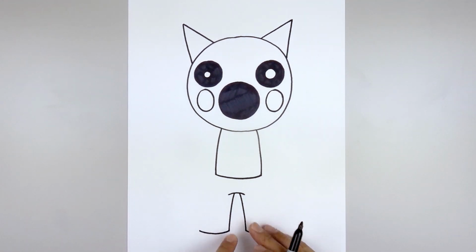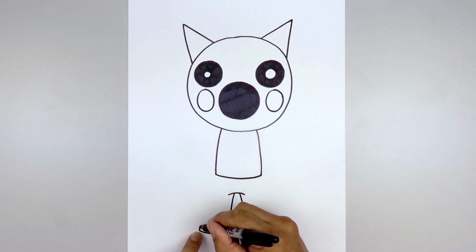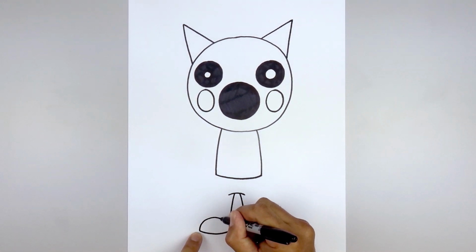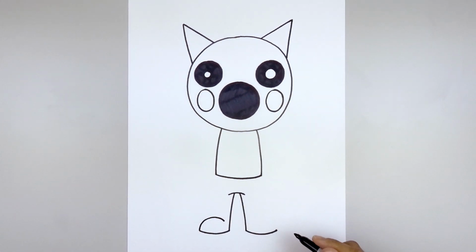Now we're going to round out the top of the foot. We're going to start from the toe, we're going to draw a curve that goes up. Just going to round out the foot and just come down, aiming towards the heel. We want to leave a little gap along the inside.